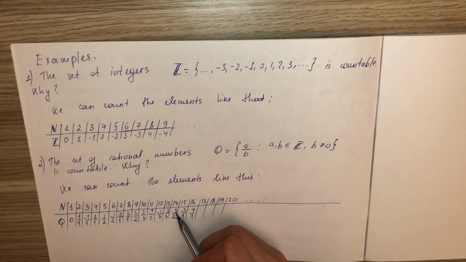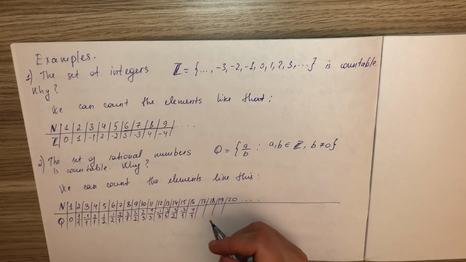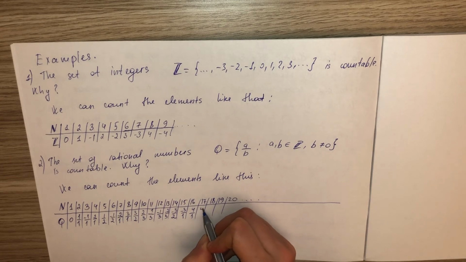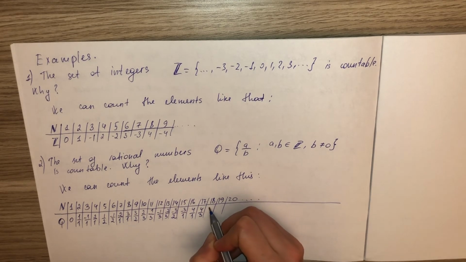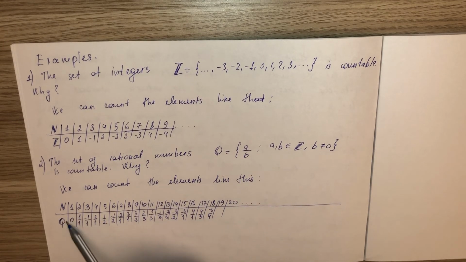As you see, we didn't repeat 3 over 3 and minus 3 over 3 because the results are mentioned before, and 4 over 3, 3 over 4, and keep going. This method will provide a one-to-one correspondence between natural numbers and rational numbers, and we said that if we can provide one-to-one correspondence, then Q is a countable set.